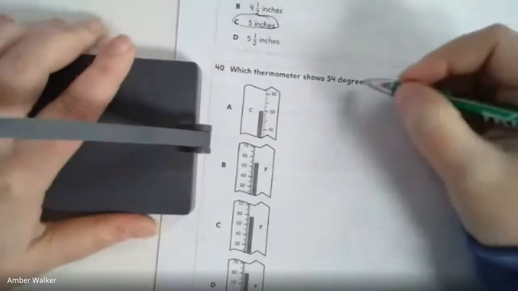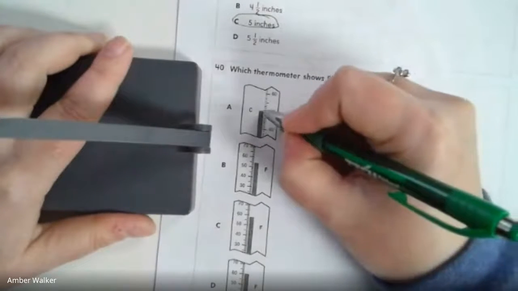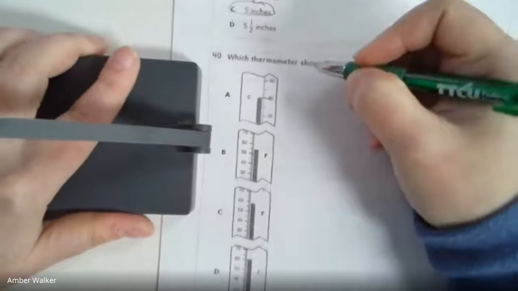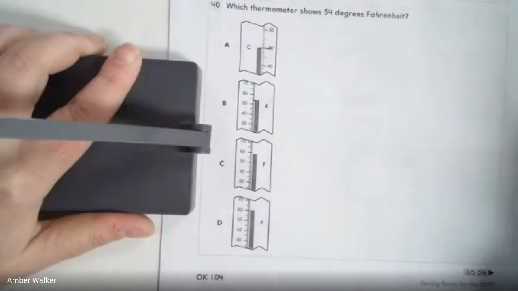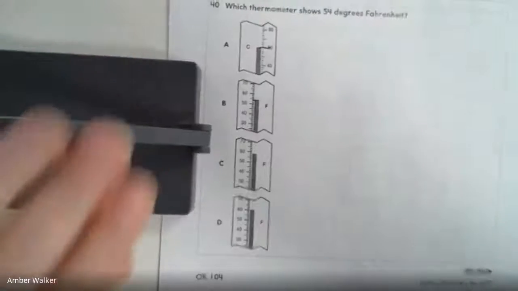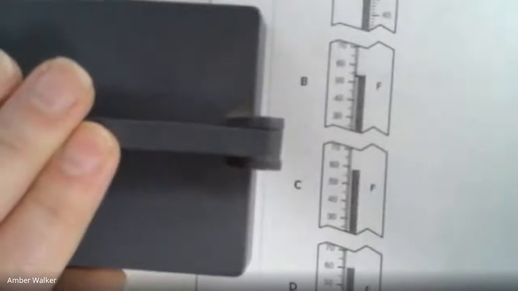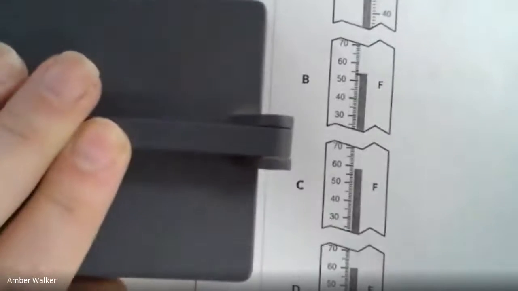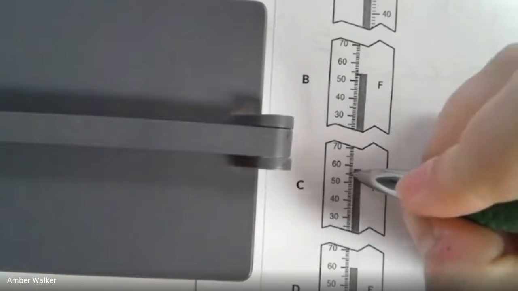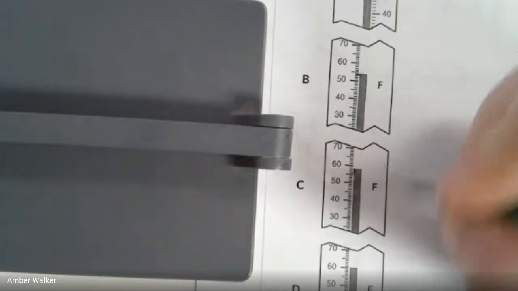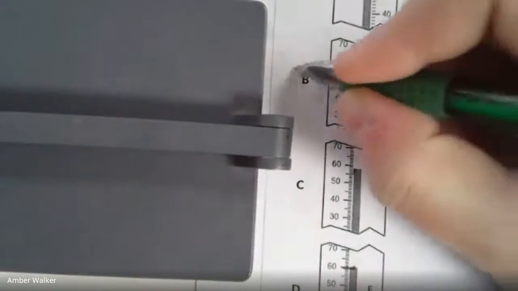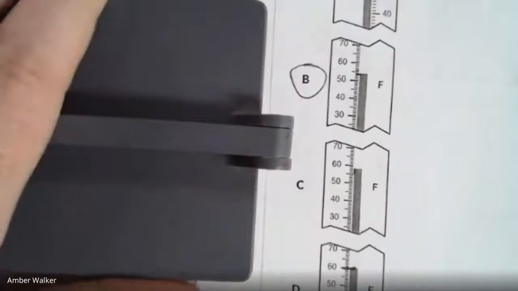Which thermometer shows 54 degrees Fahrenheit? This thermometer is right at 50. This one looks like it might be it. It's right beneath 55, so that could definitely be it. Let's see if I can zoom in where you can see better. This one here is above 55, so we know 54 is not above 55. And this one here goes all the way to 60. It's got to be B.